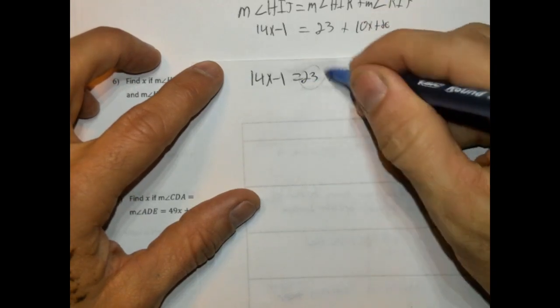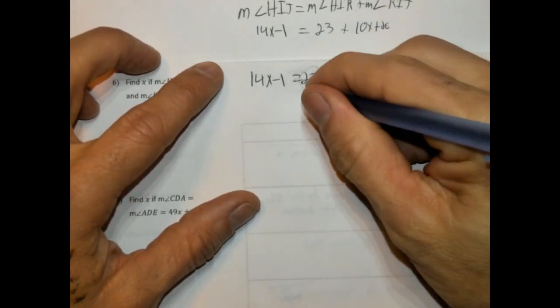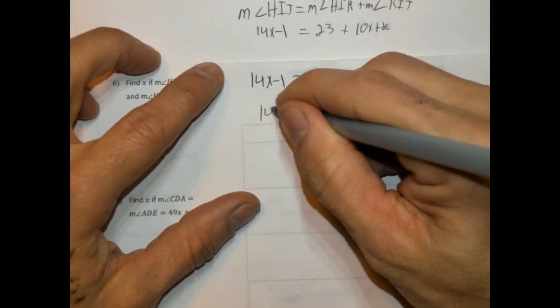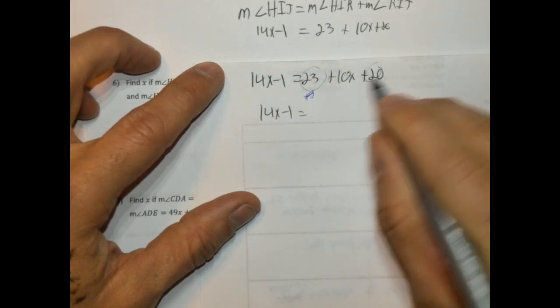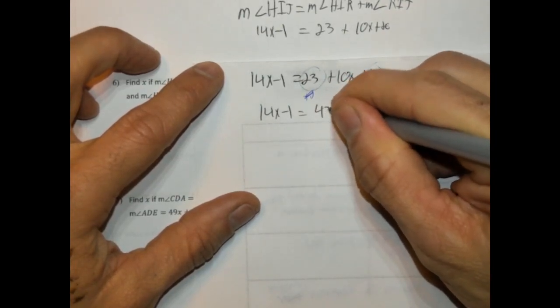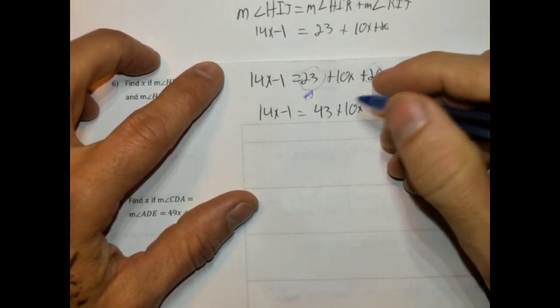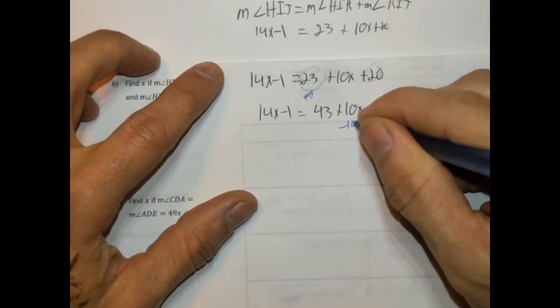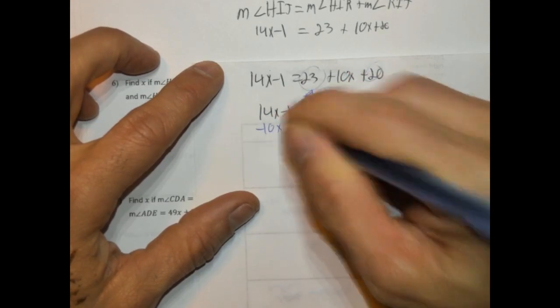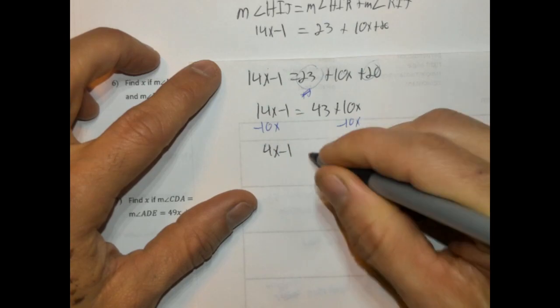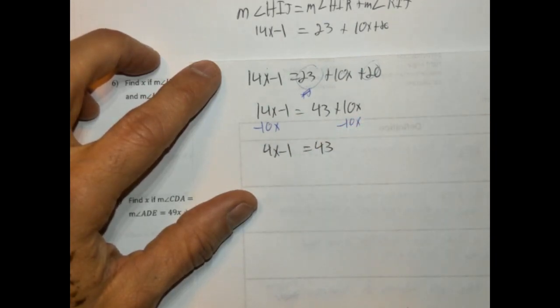So let's combine these like terms. 14x minus 1 equals, 23 plus 20 is 43, plus 10x. Subtract 10x from both sides, and 14x minus 10x is 4x minus 1 equals 43.